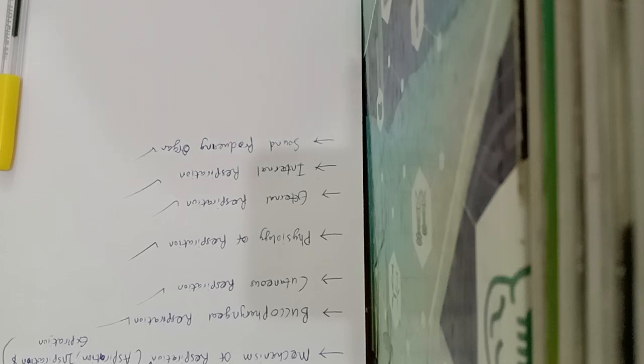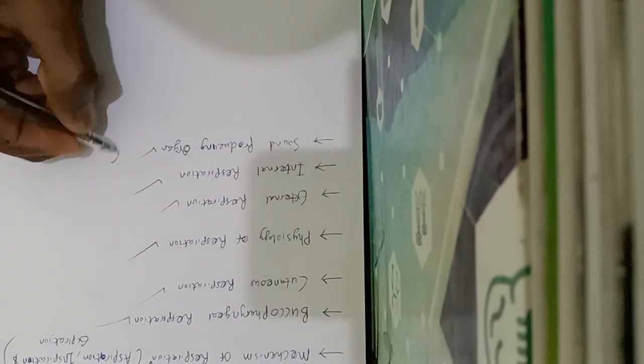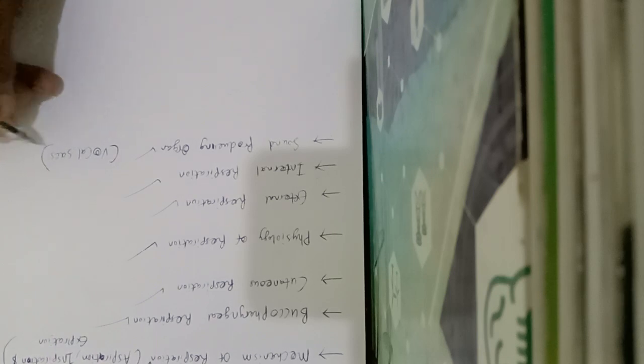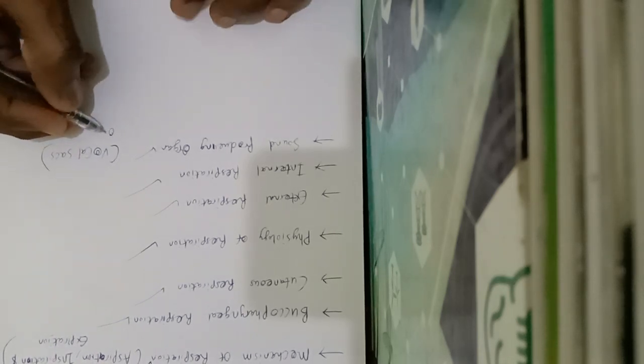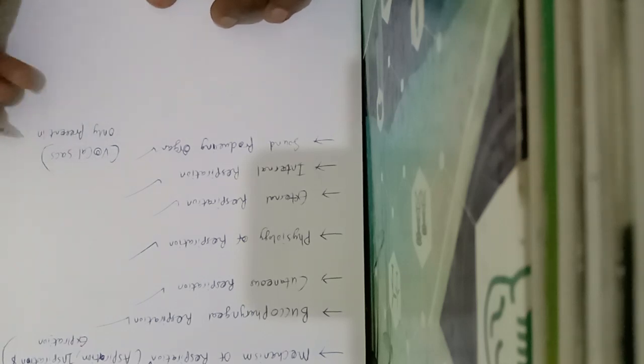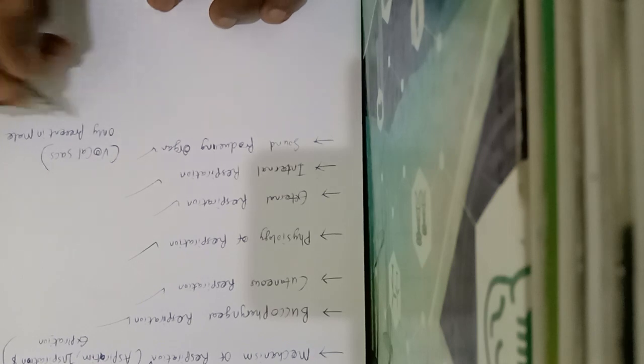Vocal sacs are absent in female frog. That is, vocal sac is present only in male frog. I hope you understand that concept, guys. Present only in male frogs.